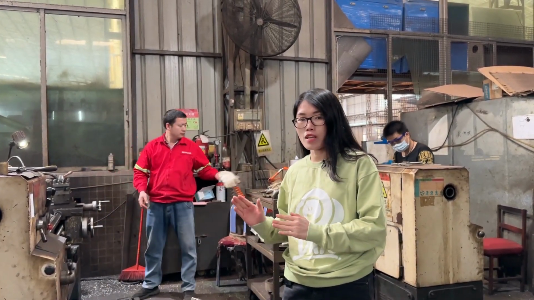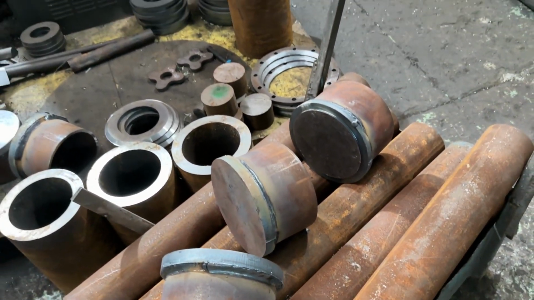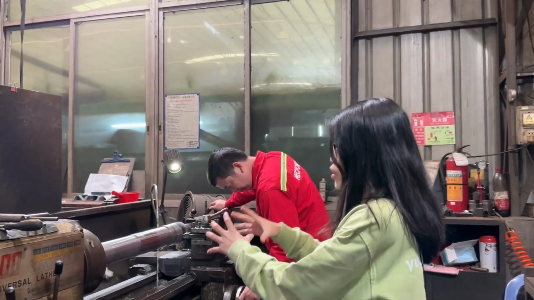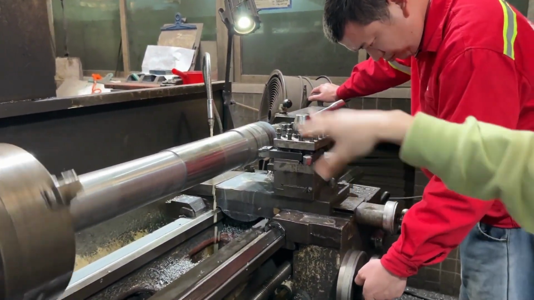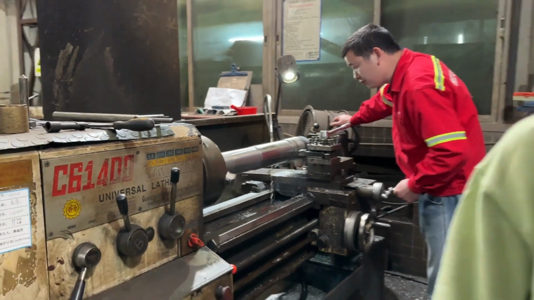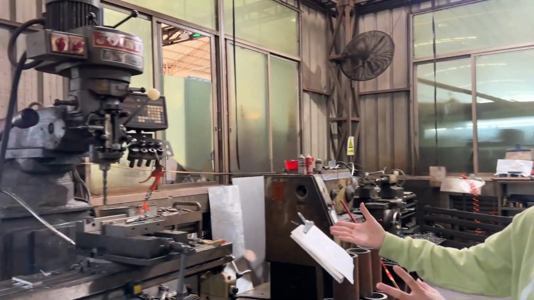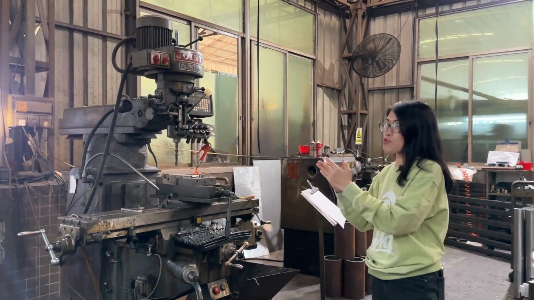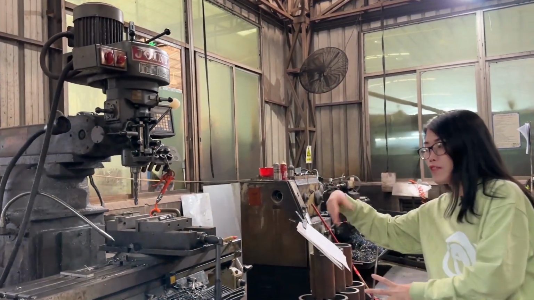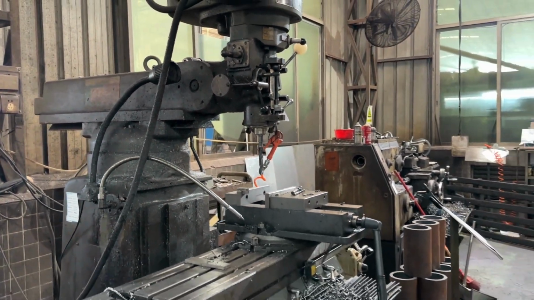Now let me introduce you to the first part, the production process of the hardware parts. The first step is this lathe machine, which will produce the main part of the hardware. Just like this. The second step goes to this milling machine. The milling machine will produce the main shape of it, such as a square shape or a smaller round shape.